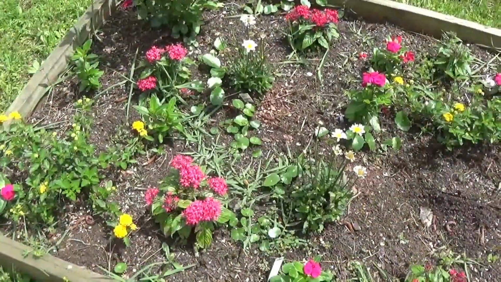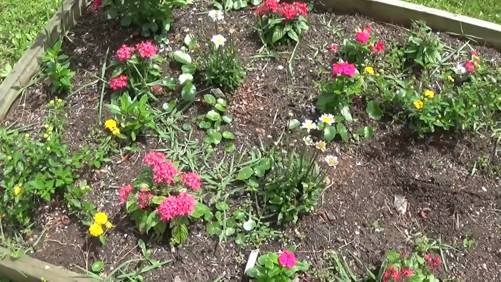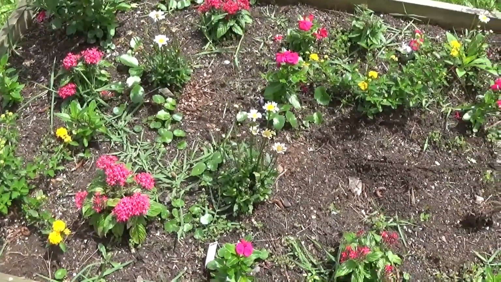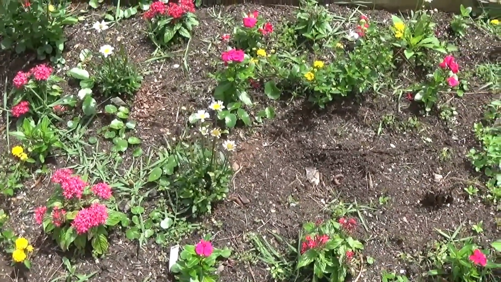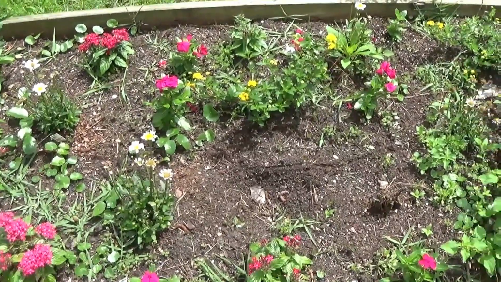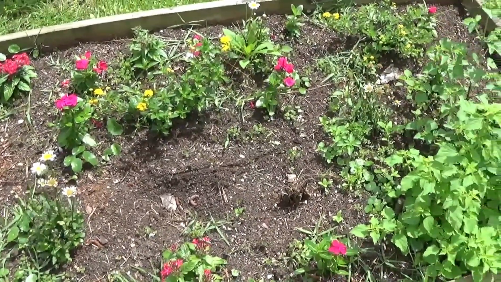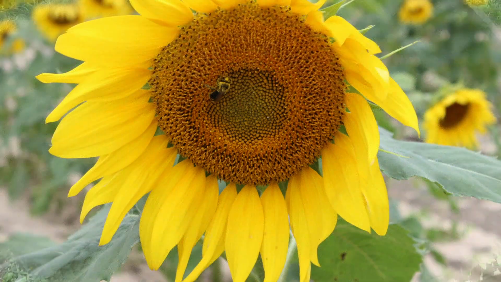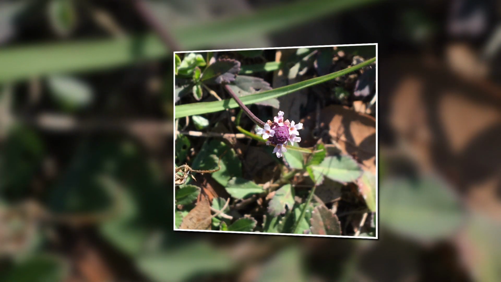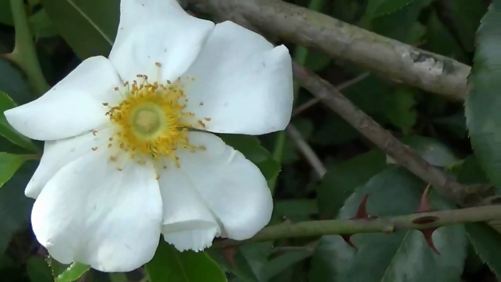So we'll start with the one that we are most familiar with, the flowering plant. Flowers come in all shapes, sizes, and colors. Some are huge, like the sunflower, and some are very tiny. But most are about 1 to 3 inches across.